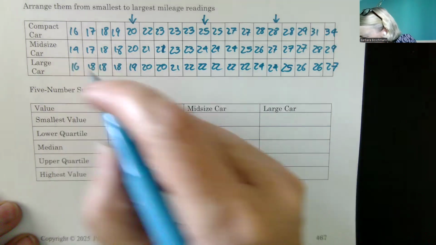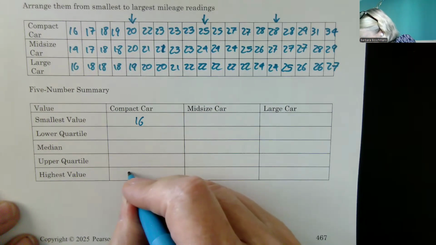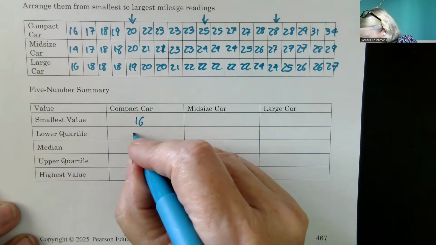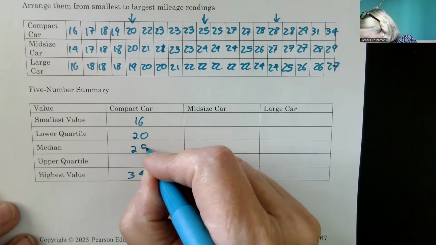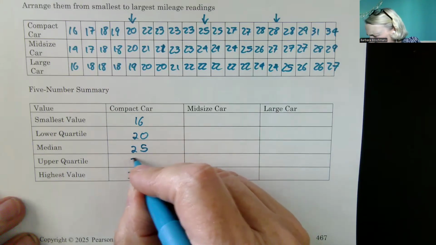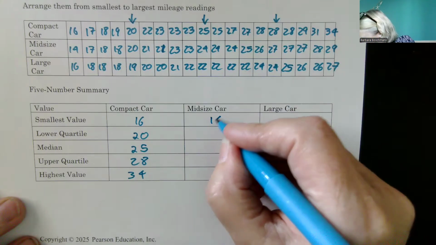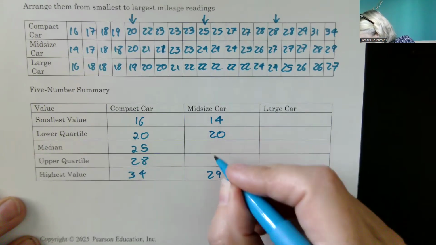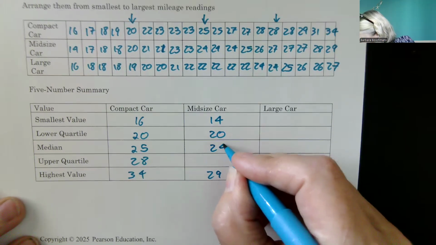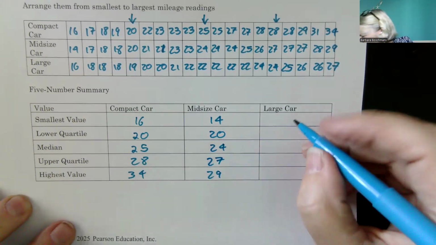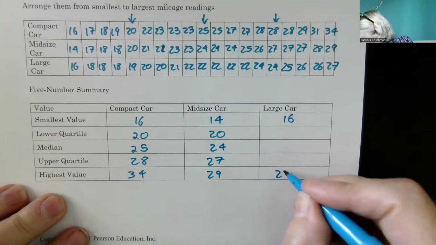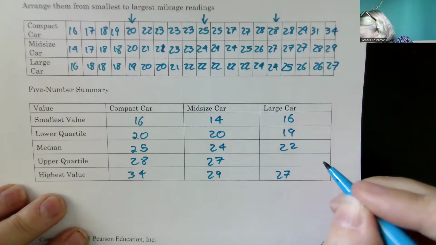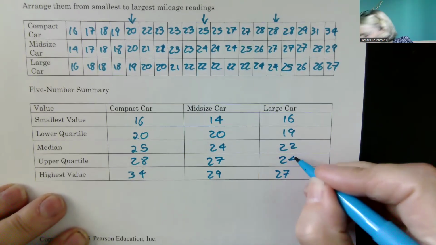For compact car, the smallest value is 16, the largest 34. I did put some arrows where my lower quartile would go. That would be 20, median is 25, and upper quartile is 28. For a mid-sized car, it goes from 14 to 29. Again, lower quartile is 20. Median's 24, upper quartile is 27. A large car goes from 16 to 27. Lower quartile is 19, median's 22, and your upper quartile is 24.